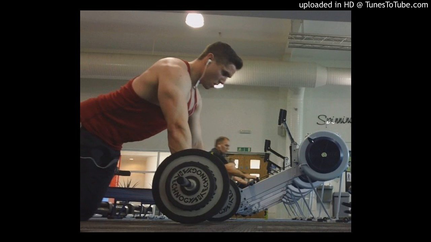With that said, that's not to say that time under tension is completely irrelevant, and I'm not saying just let gravity move the eccentric portion of the lift. So for example, if you're doing a bench press, don't just completely allow the weight to drop. Control it, but use a moderate tempo, 1 to 2 second eccentric, and then you try and move that concentric as quickly as possible.